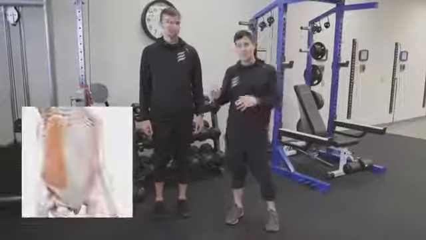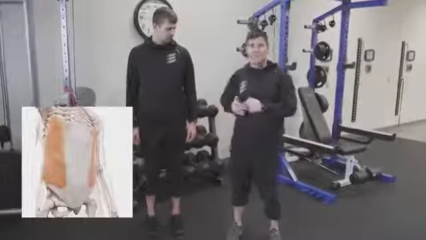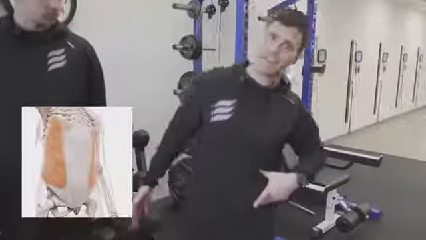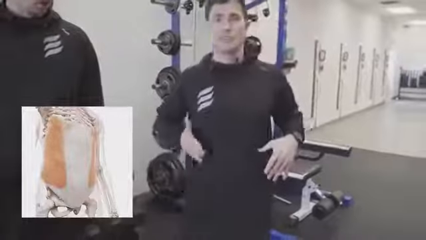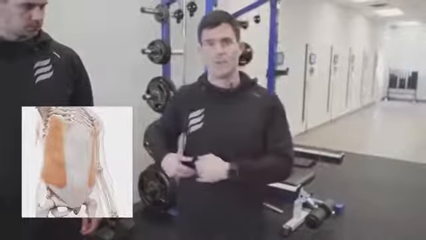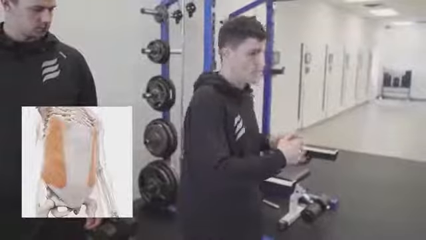This is a muscle that pulls the rib inward. So you have your internal oblique that tips the body to the same side. The external oblique rotates the trunk to the opposite side. So if I'm on my right side, it rotates my torso inward.